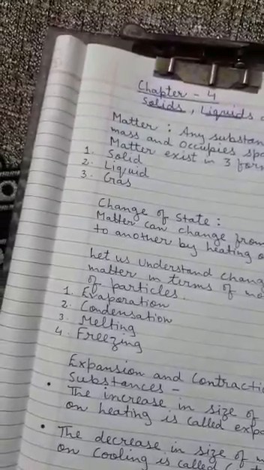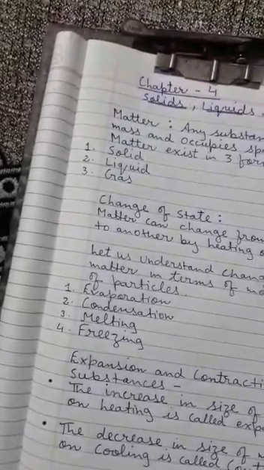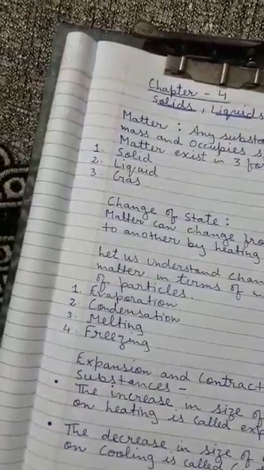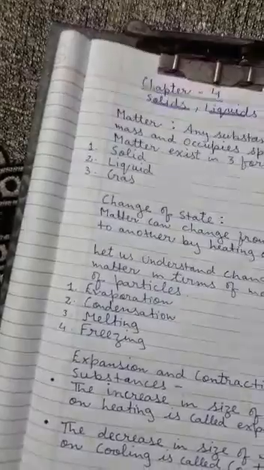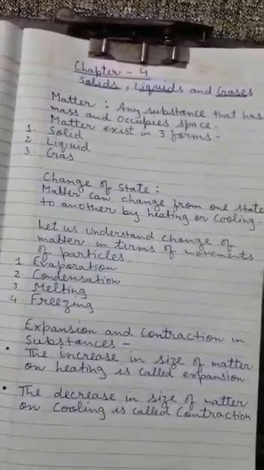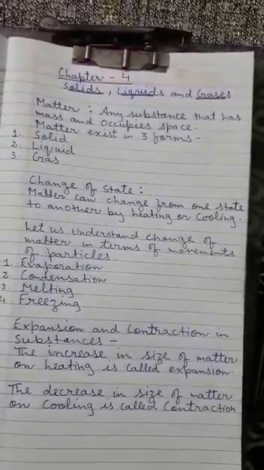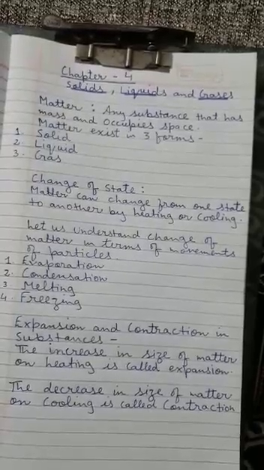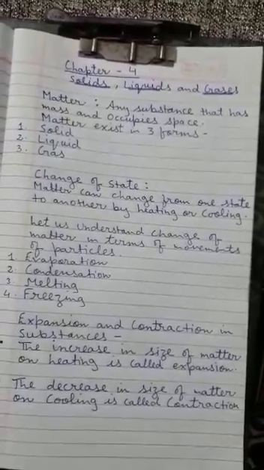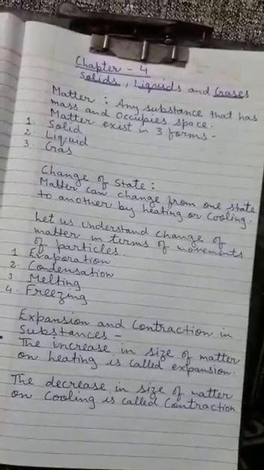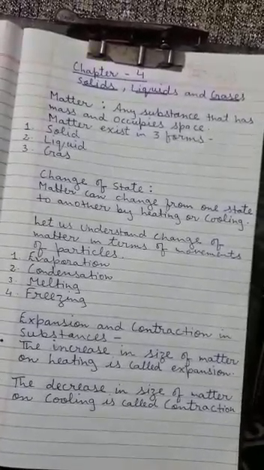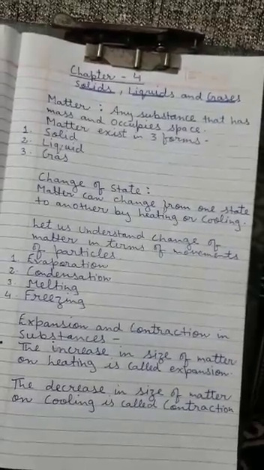Liquids can flow, and gases can flow in all directions. That is why liquid and gas are also known as fluids. Then the next topic, change of state. Matter can change from one state to another by heating and cooling. Today we will understand this change in terms of movement of particles.